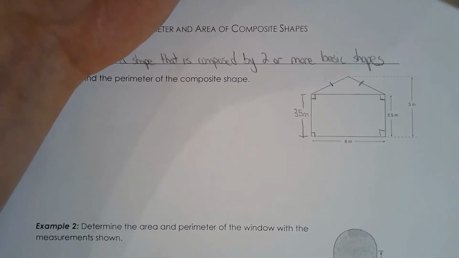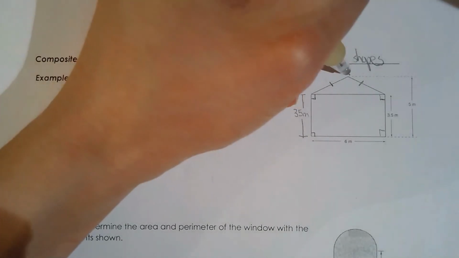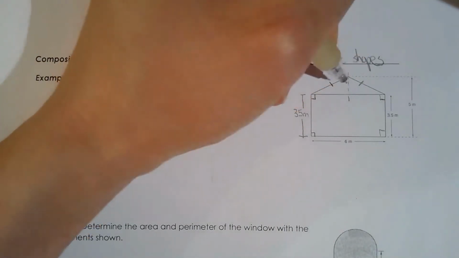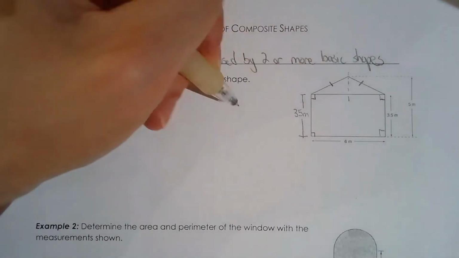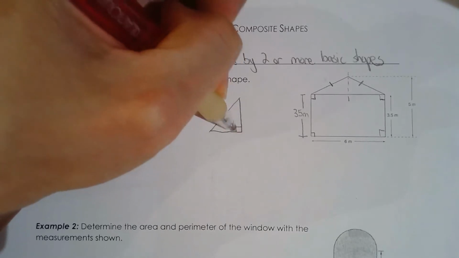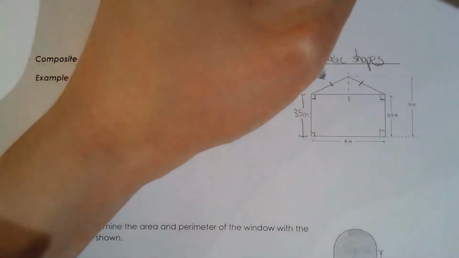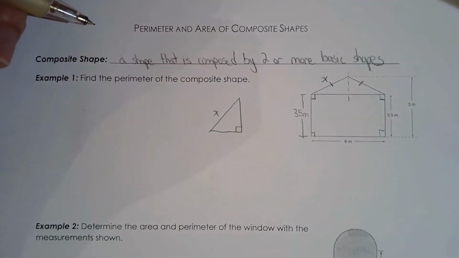Okay, let's see. How can I solve for this? You know what? I think I have a plan. Let's chop this isosceles triangle in two. So I'm going to draw the triangle. I'm going to call this X. So this will be X. What is the height of this triangle? What is the base of the triangle? Let's talk about the height.